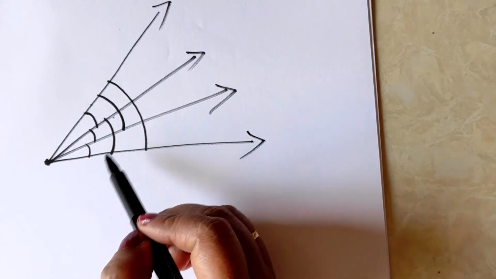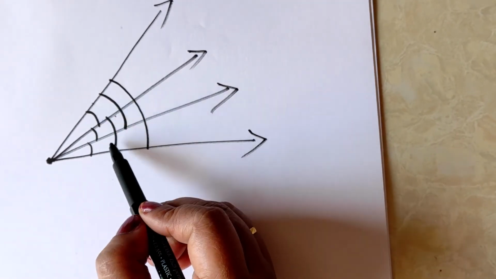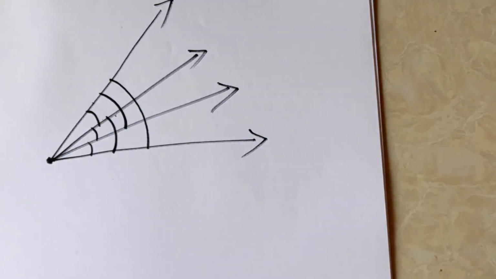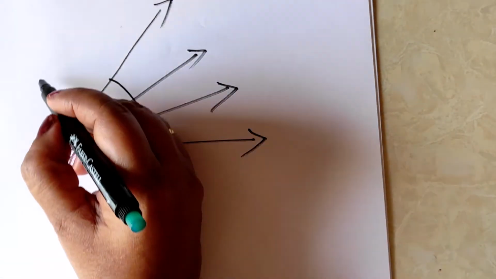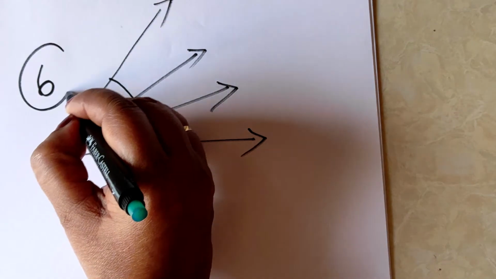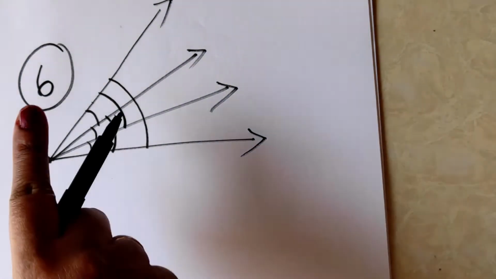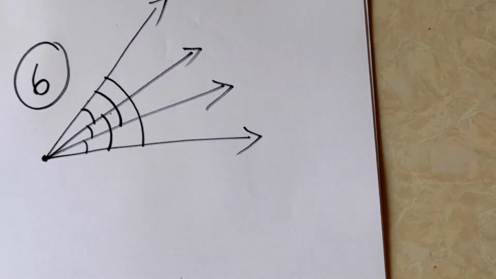Now totally how many angles are there? 1, 2, 3, 4, 5, 6 angles. So from this figure, what are the possibilities? We can form or find 6 angles. 6 angles are possible in this figure.